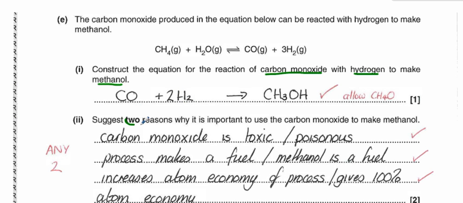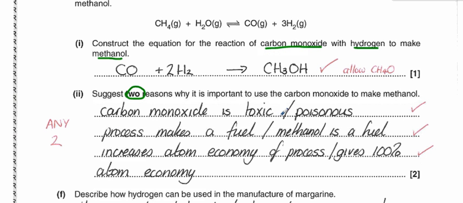Then suggest 2 reasons why it's important to use carbon monoxide to make methanol. As we said before, one of them is that carbon monoxide is toxic. Whenever we get carbon monoxide in a question, that should always be a thought that you've got there. Then you've got a number of different things that you could say. It makes fuel, methanol is a fuel. Key one, I think, is it increases the atom economy, doesn't it? Because if you can find a use for that waste product carbon monoxide, because remember this is an equation here that we're looking at to produce hydrogen, but if you can find a use for that carbon monoxide, then your atom economy becomes 100%. That would be your second mark.